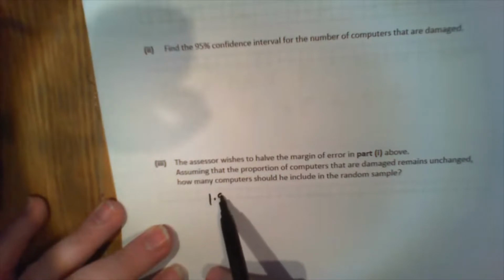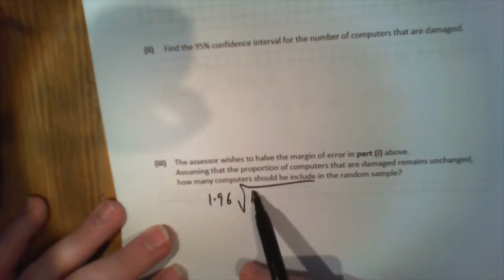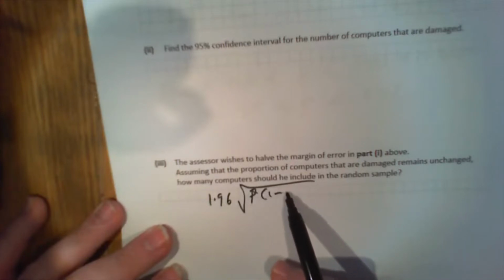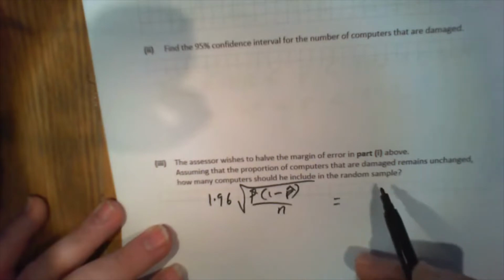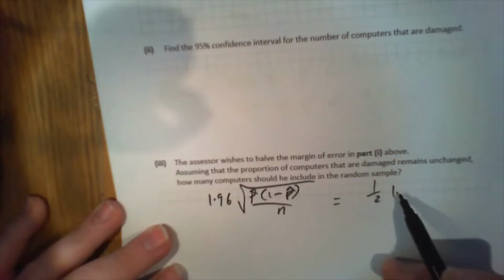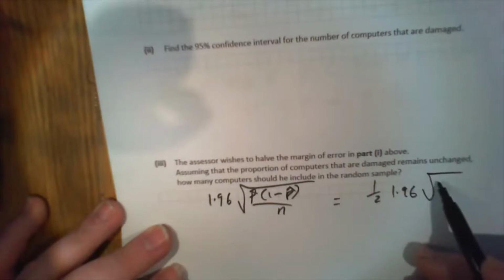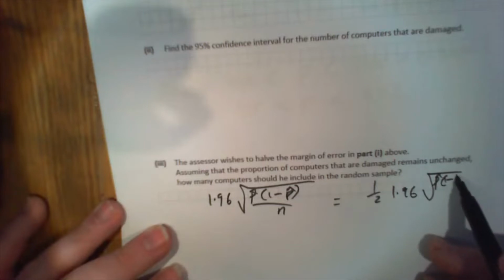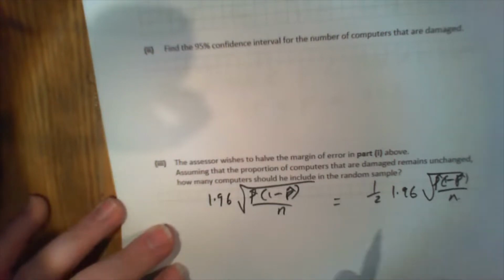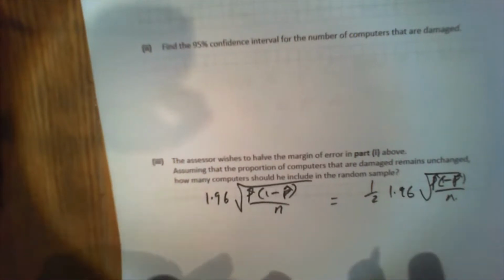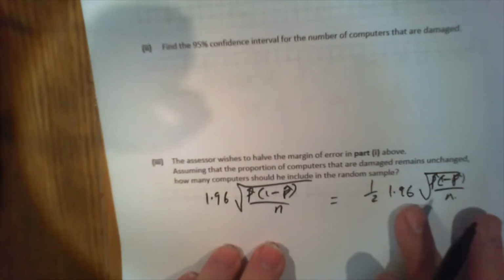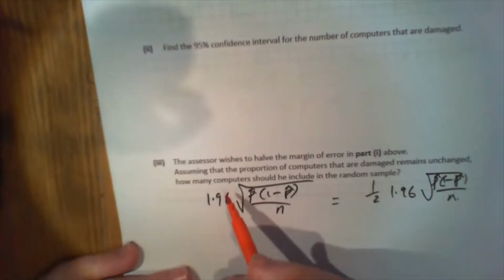He wants 1.96 times the square root of p hat times 1 minus p hat over n to be equal to half of 1.96 times the square root of p hat times 1 minus p hat over n. So he wants these two to equate, and what we want to do is put in our numbers here and get an n value. Now, if you look very carefully, these all cancel.